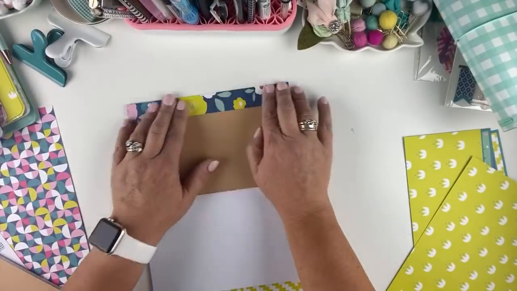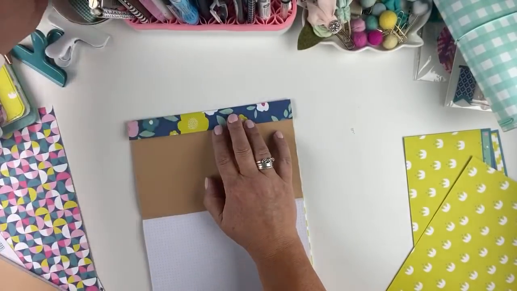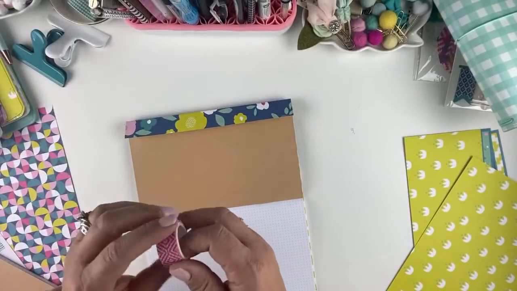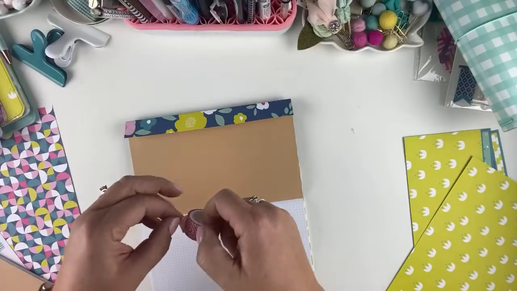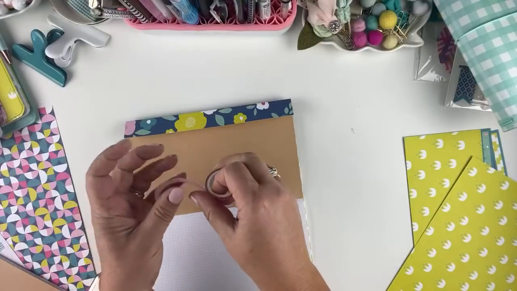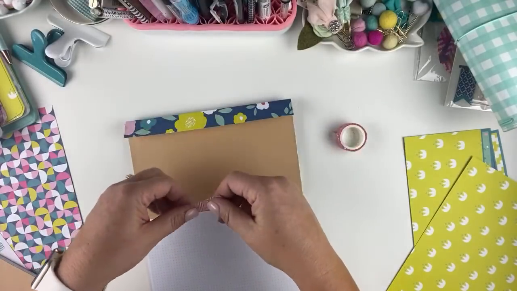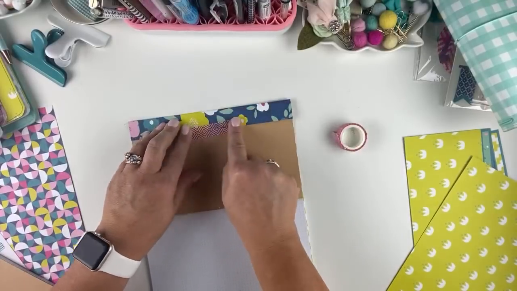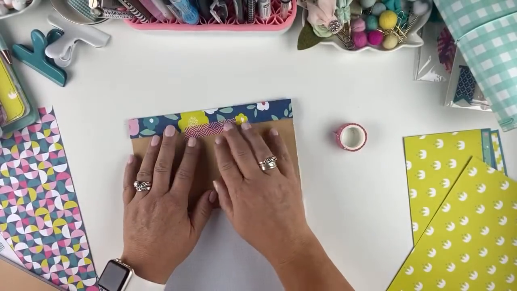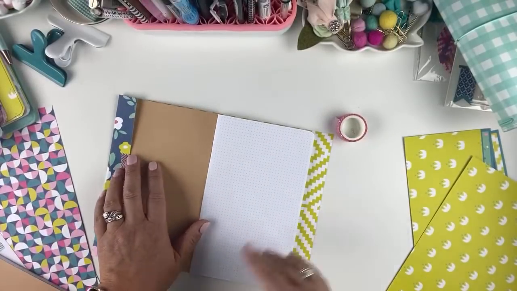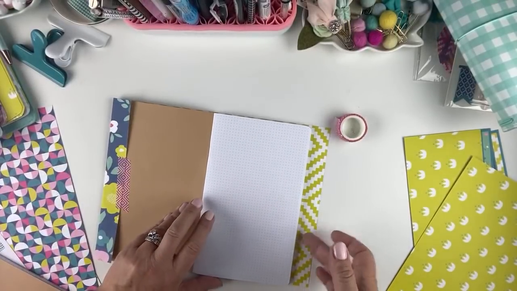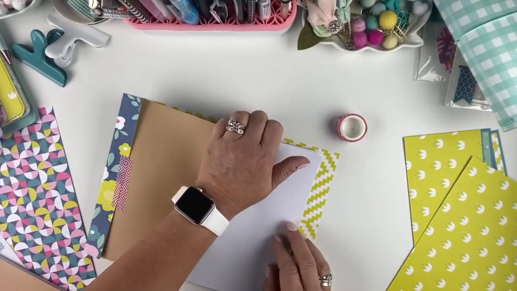Okay, so I have folded that over. Generally, I will then take a little bit of washi. So this was the washi that is also included in that kit that I'm working with. I take a little strip of washi, maybe 3 inches. I don't need a lot, but I'm just going to do that. And that is going to temporarily hold my slipcover on until the end of the month when I am ready to slipcover with something else.